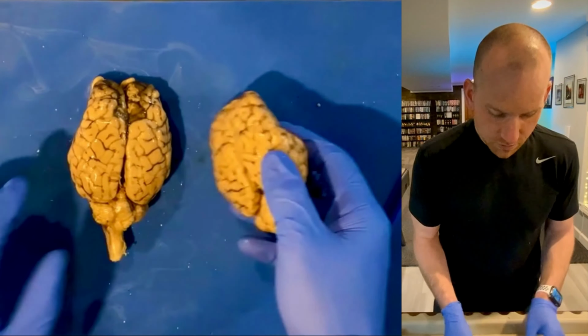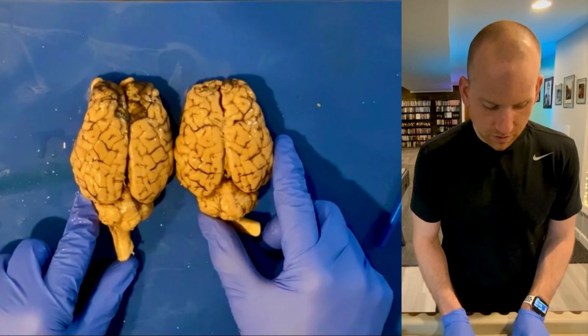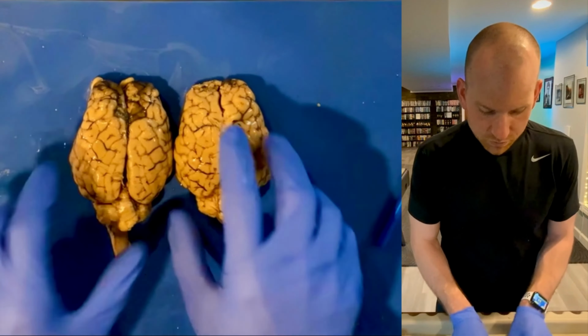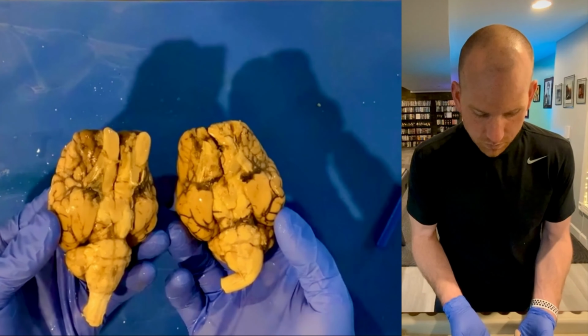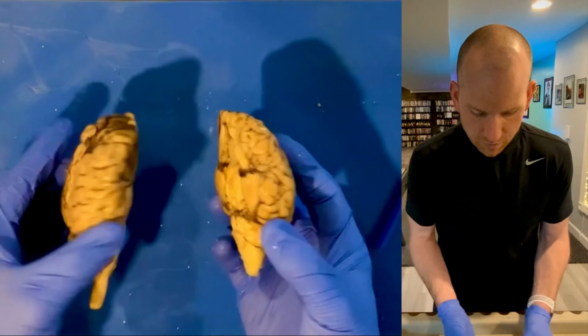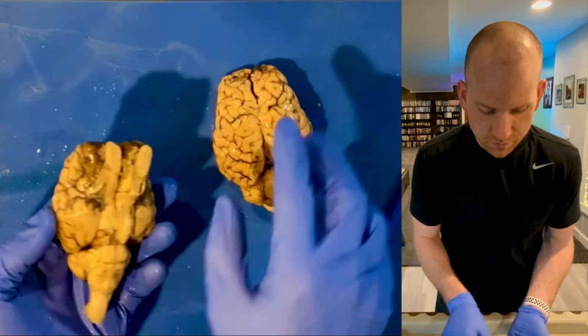So I think those are all of the external structures that I did want to talk about. Just trying to think if there's anything else before I jump into it. I don't believe so. Just a bummer that we couldn't see the optic chiasm, but we could see the olfactory bulbs, which is really cool.